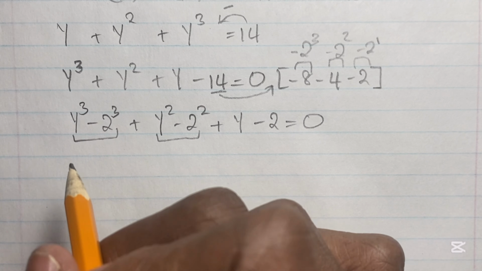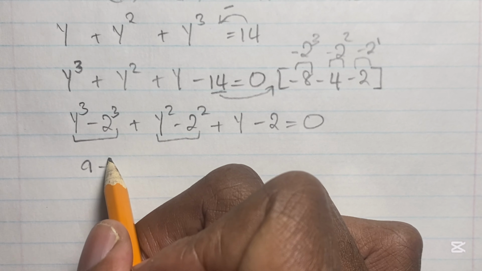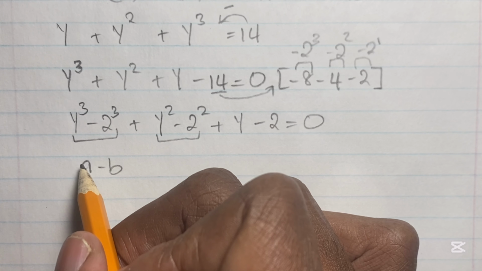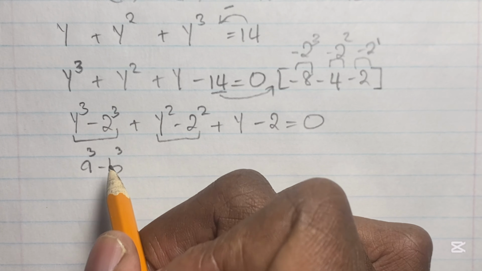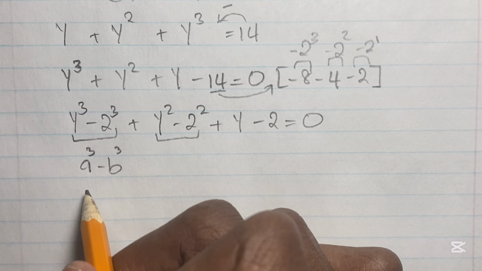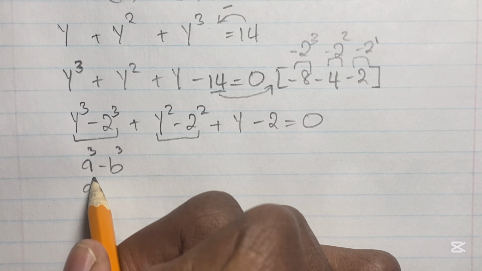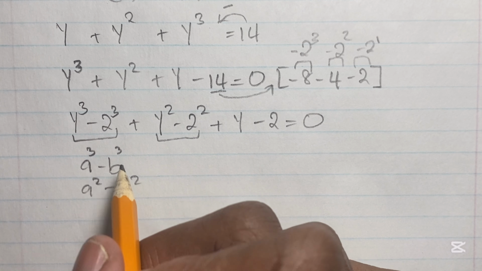Now from here, if you look closely, we have an expression where we have y cubed minus 2 cubed. And this is an example of what we call the difference of two cubes. We'll have a cubed minus b cubed, and we'll write the rule for that. And we have y squared minus 2 squared here. And this is an example of the difference of two squares, so we'd have the a squared minus b squared rule.